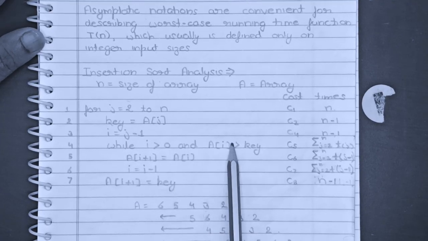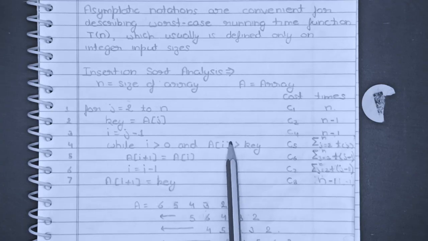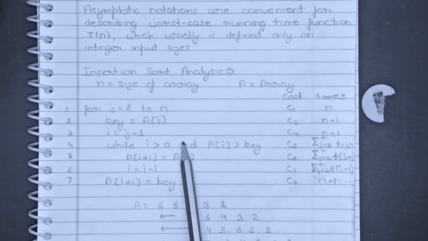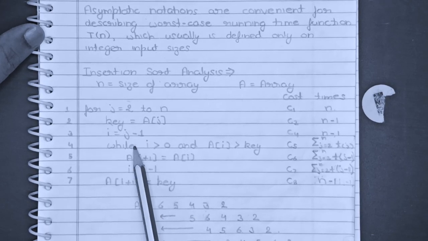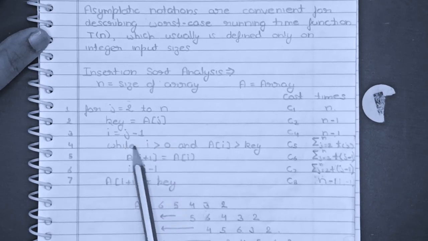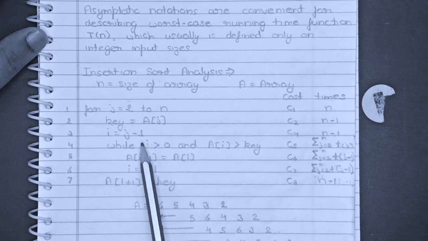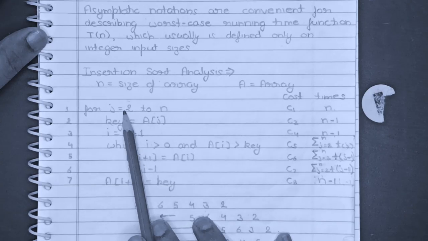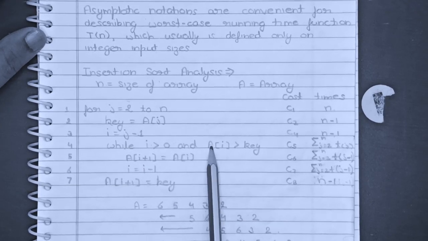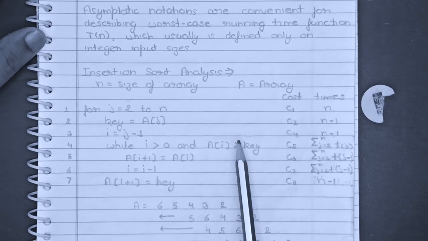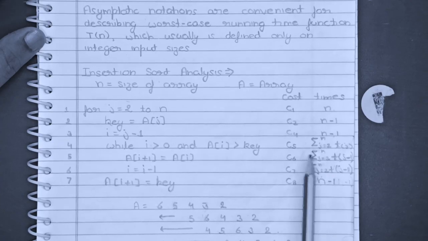Now for this for loop, this statement will be executed by the sum of j equal to 2 to n, because for each value of j, in the worst case, it will run the number of times the value of j is. So when j is equal to 2, it will be running 2 times. When j is equal to 3, it will be running 3 times, and so on. So it will be the sum of j equal to 2 to n.